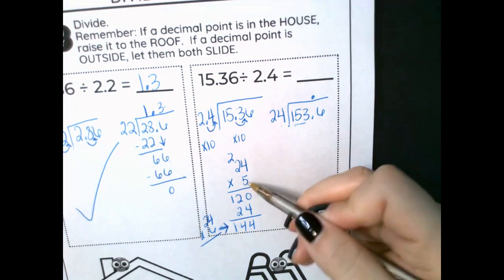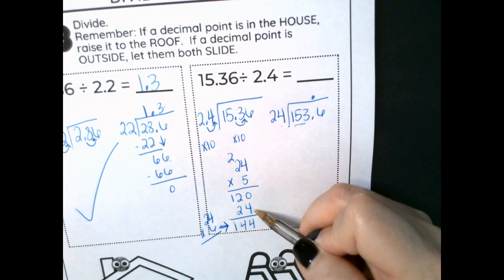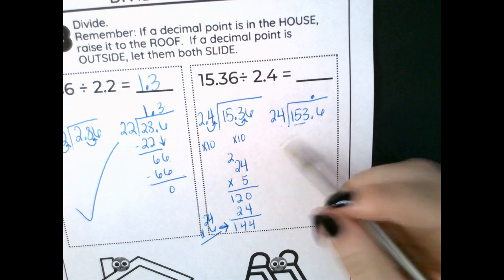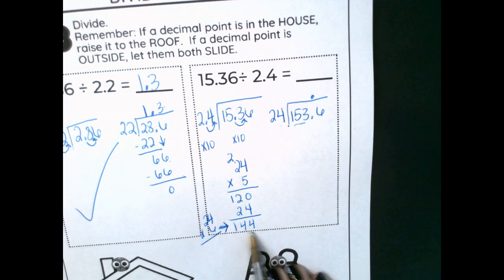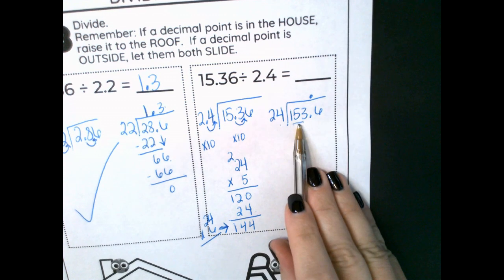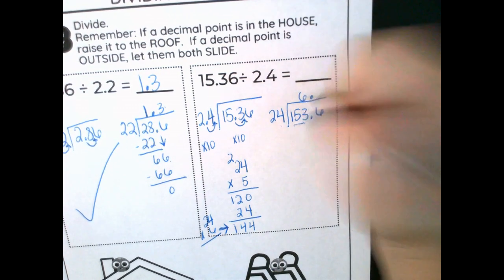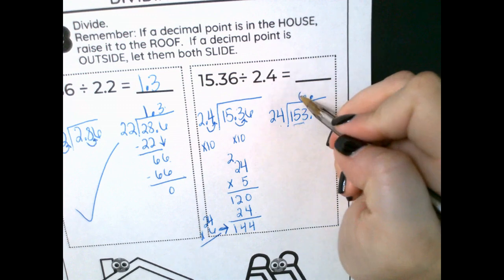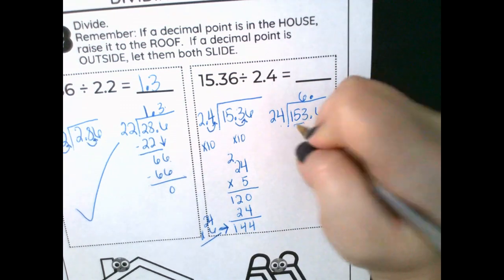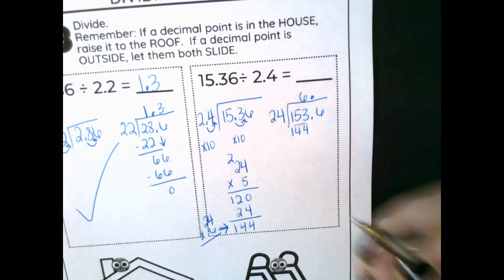So it's 6 groups because this was 5 groups, then we added another group of 24. I can't put another group of 24 into 144 without going over 153. So I can say that 24 goes into 153 6 times because 6 times 24 is 144.